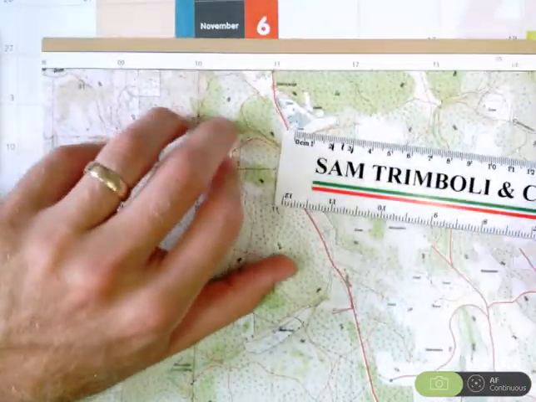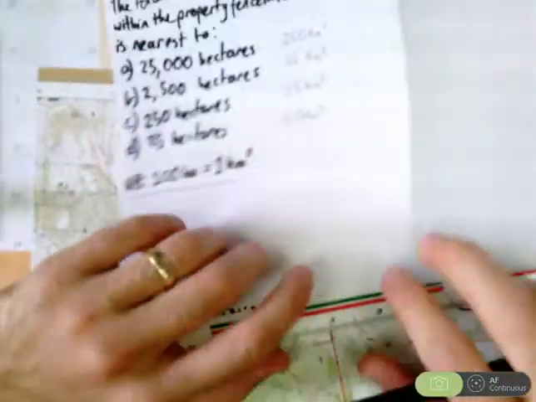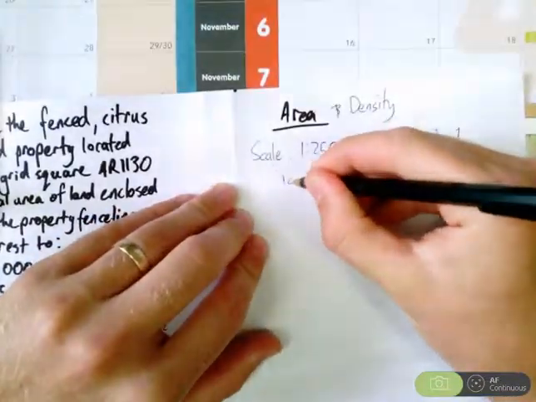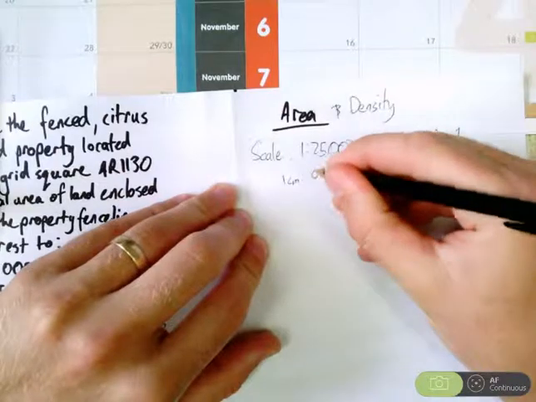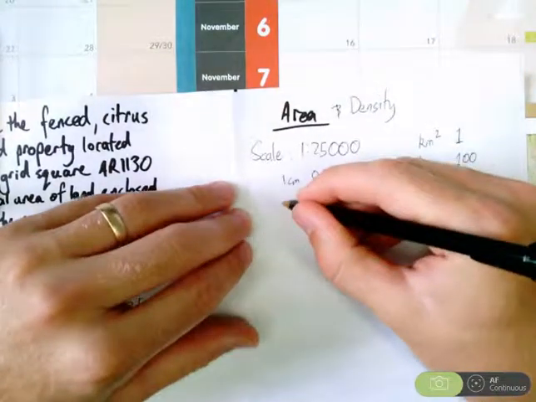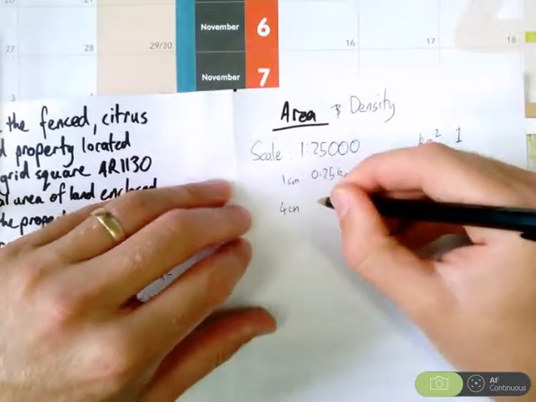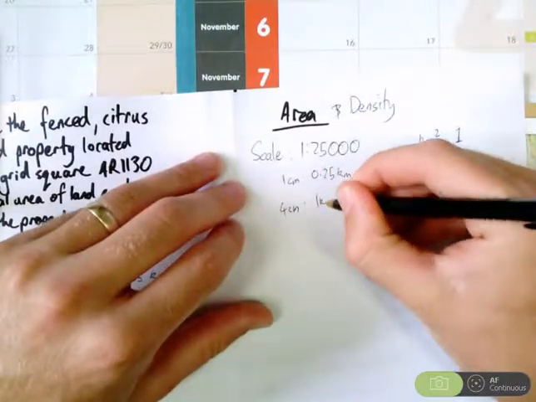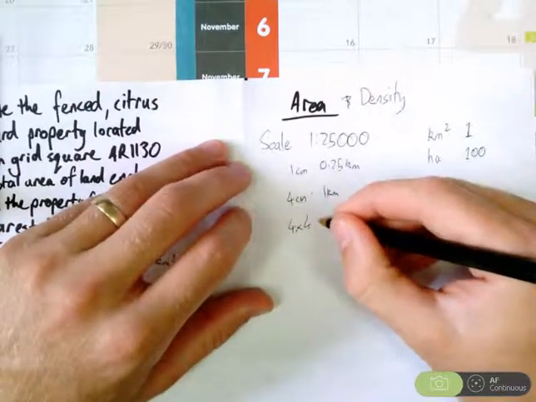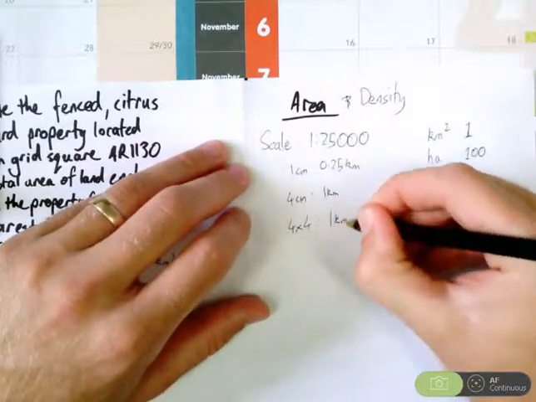Okay, now move that aside for the second, and let's look at this area roughly. If this is a scale of 1 to 25,000, that means 1 centimeter represents 0.25 kilometers. So 4 centimeters would represent 1 kilometer, and 4 by 4 would represent 1 kilometer squared.